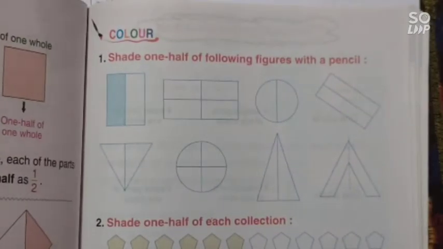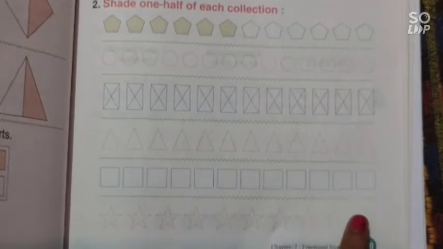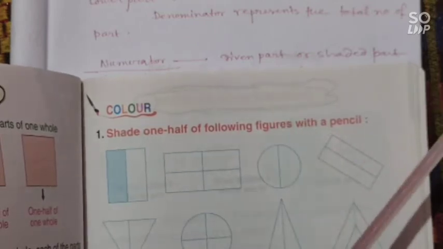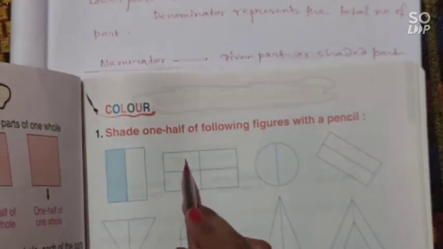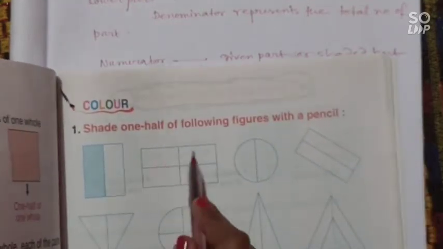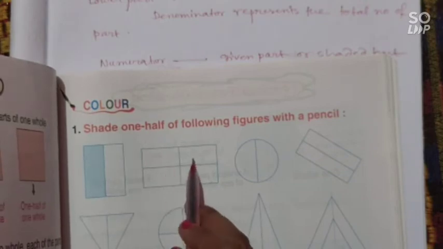Now all of you open page 119 from your maths book. Here one worksheet is given. In the first question, it is asked to shade 1/2 of the following figures with a pencil. In this figure 1, 2, 3, 4 equal parts are given.